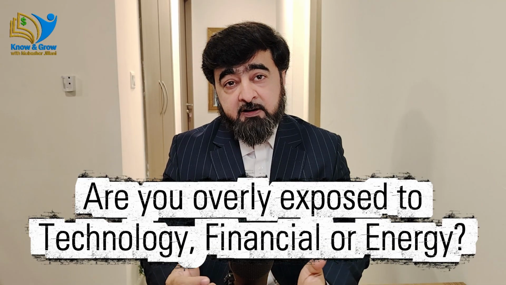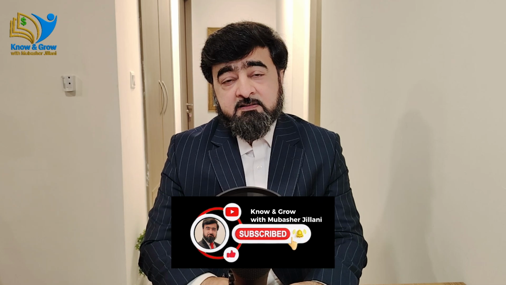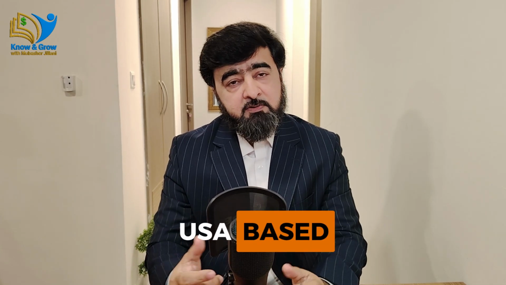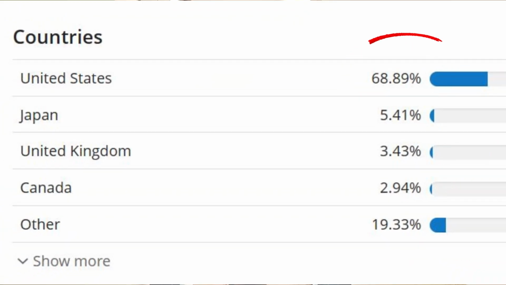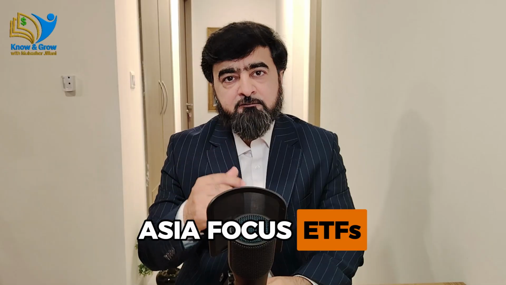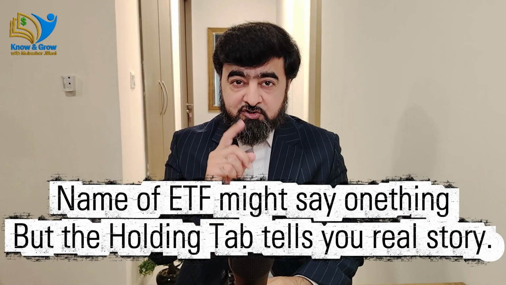Sector allocation. Are you overly exposed to technology, financials, or energy? A balanced ETF will have a healthy mix. Geographic allocation. Even some global ETFs are 60 to 70% US based. For example, MSCI World sounds global, but it's dominated by US stocks. So if you want true global diversification, you might combine this with emerging markets or Asia focused ETFs. Always remember, the name of the ETF might say one thing, but the holdings tab tells you the real story.